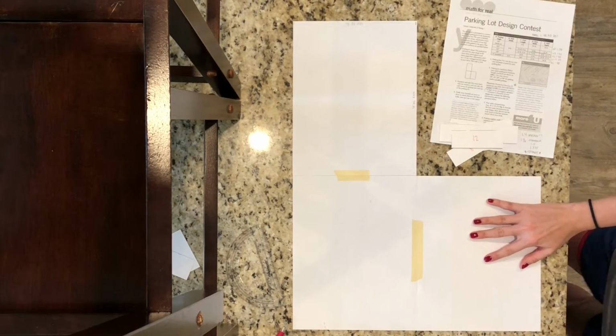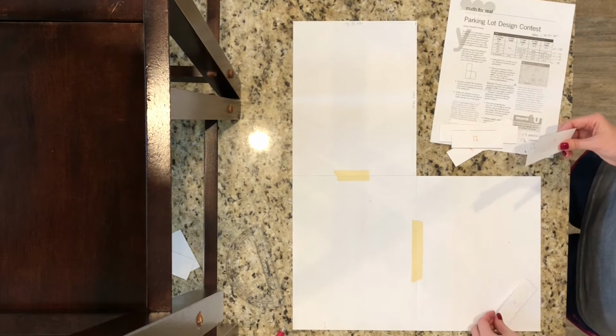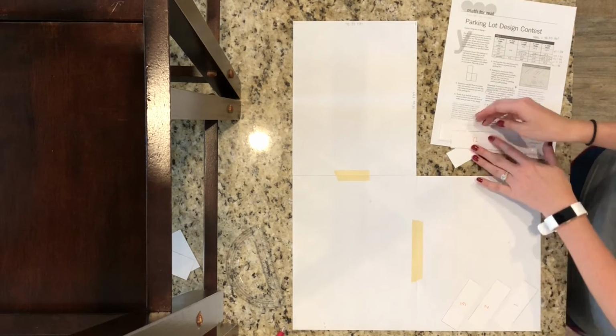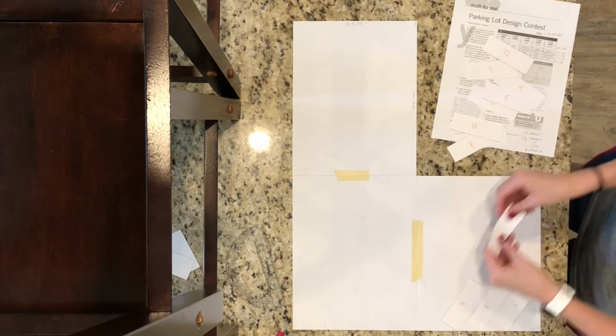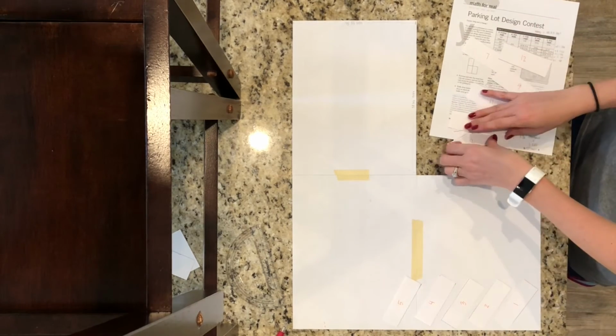Also, we have to remember that the width of the lines are going to have some area. It's not just a tiny little line. So we have to think about that as well.